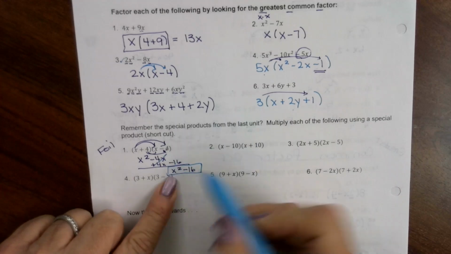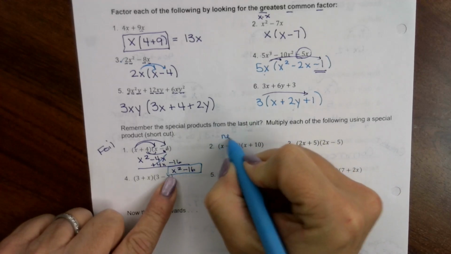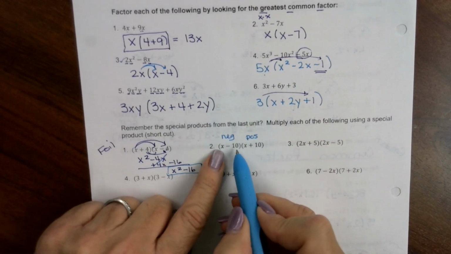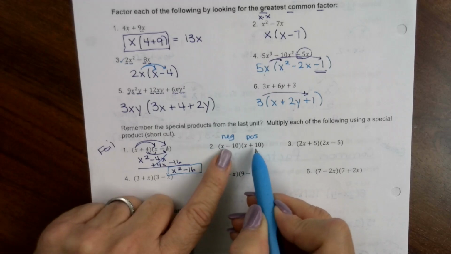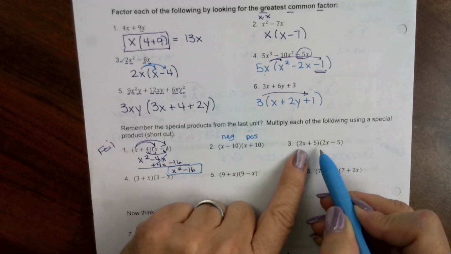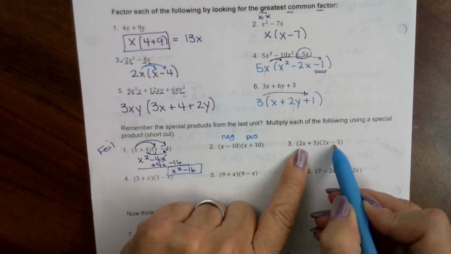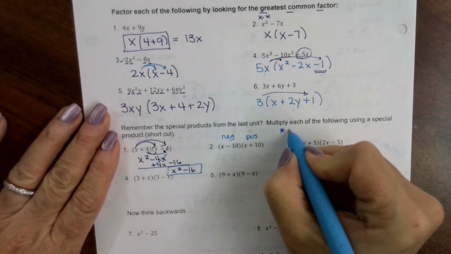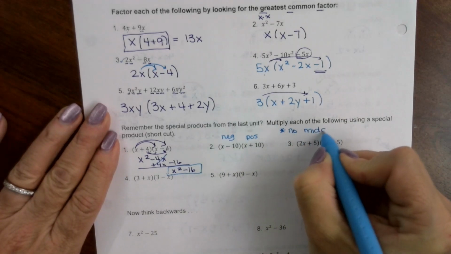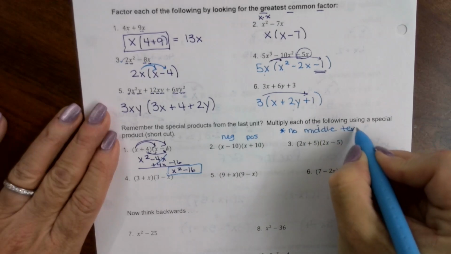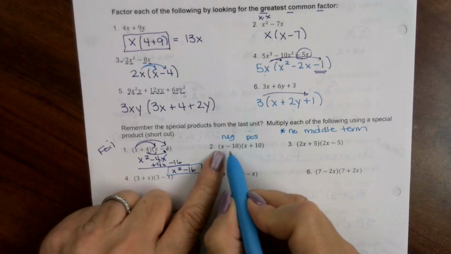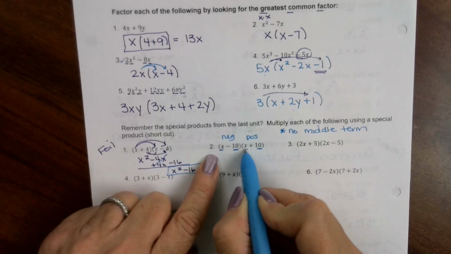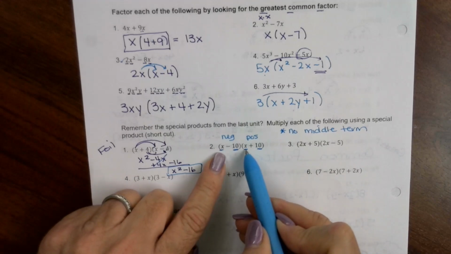So when we see that one is negative and one is positive, and everything else is the same, like x and 10, the order doesn't matter. This one's positive, this one's negative. What happens is we know that there is no middle term. This only works if these two numbers are the same. I know that these are variables, but it doesn't matter.